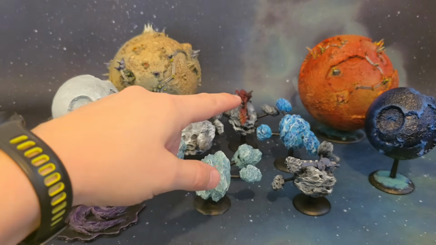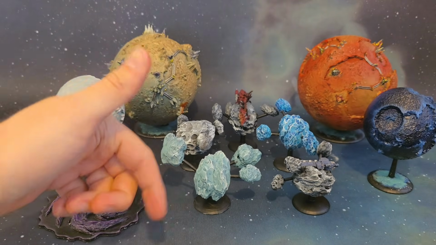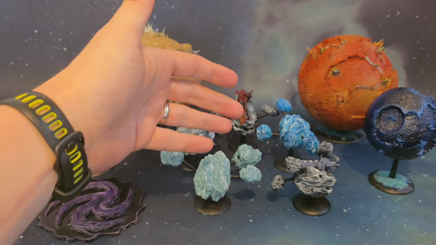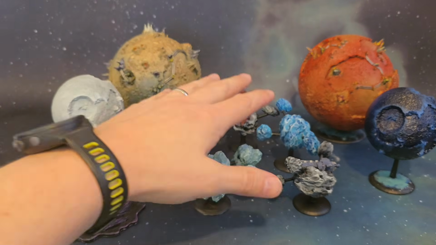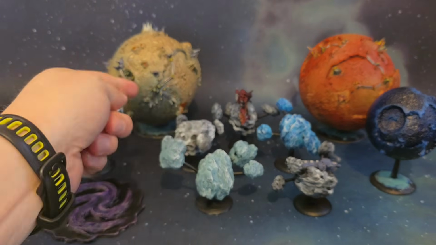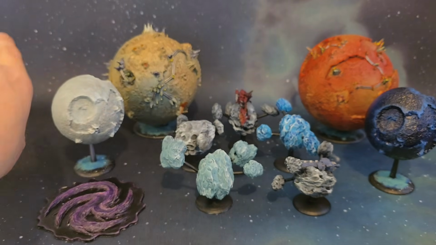Now, throughout this, I've been talking about passing through to the other side of the asteroid field, but that may not always happen. Sometimes you can go into the asteroid field and stay there. If your ships stay in the asteroid field, they can't be fired at, so no one can fire into the asteroid field, but they cannot fire out either.